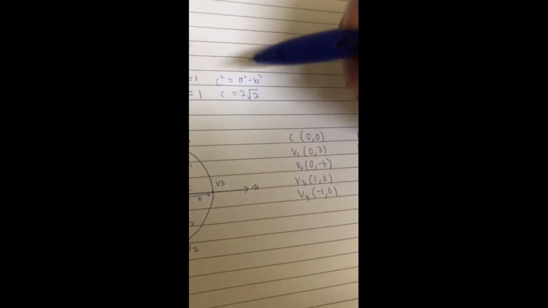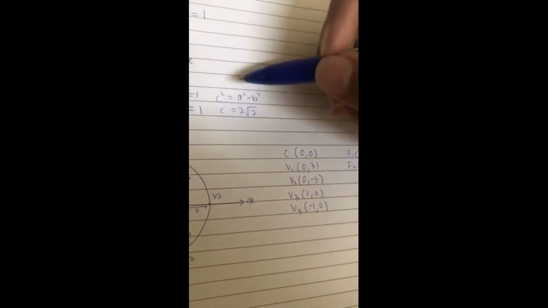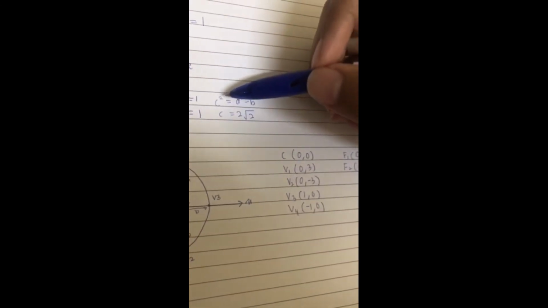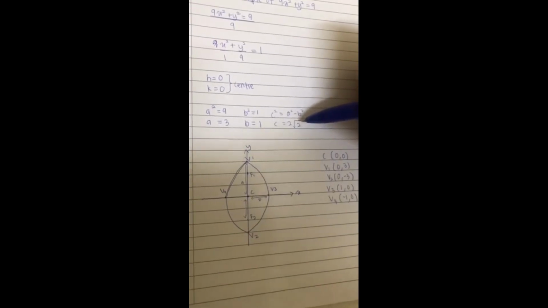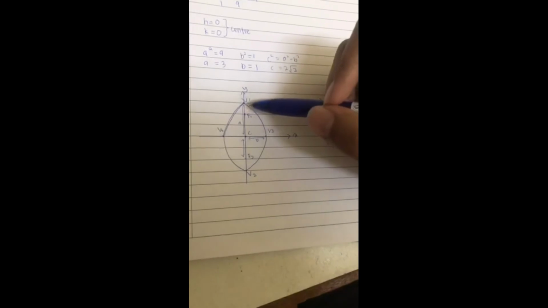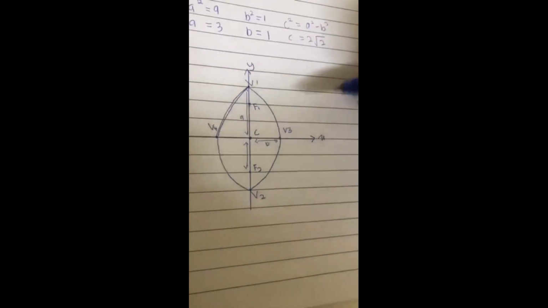When we get this, we can also get the f, the focal length. The formula is c squared equals a squared minus b squared, and I already got c is 2 square root of 2. So this is the diagram for the rugby ball that we just talked about.